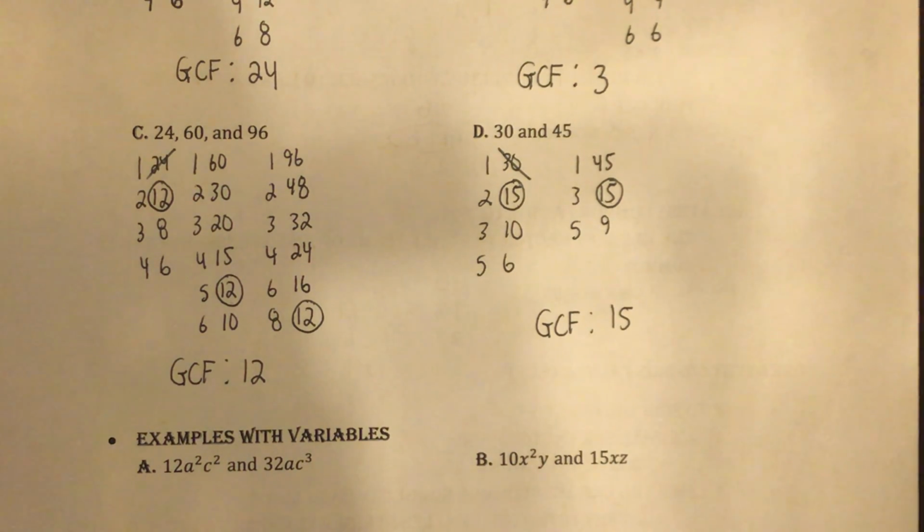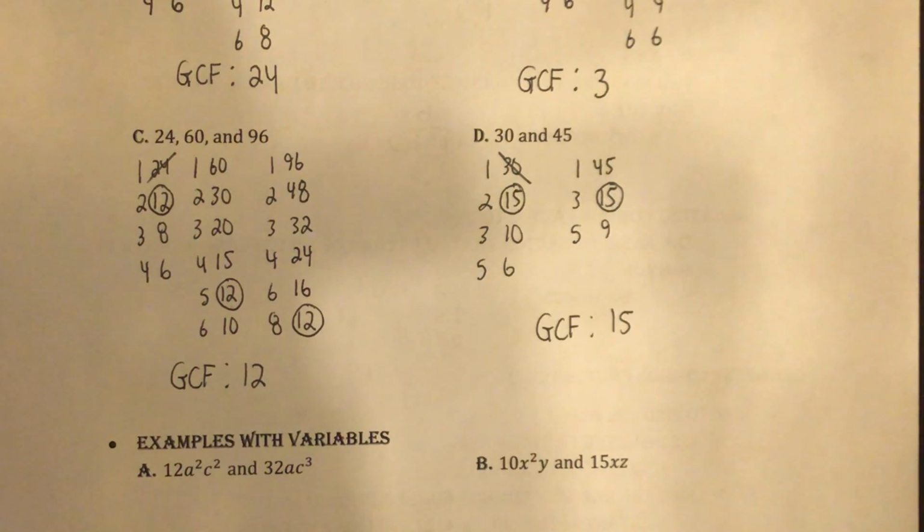Now we're going to move on to these final four examples, and we're going to talk about examples with variables and how that changes things just slightly, but not a ton, right? It's really just building off of what we just learned. We start with the numbers. We're going to start with coefficients, and we're going to figure out all the factor pairs of it. So like on example A, we're going to start with this 12, find all those numbers. Then we'll talk about how we can list out these variables, and we'll do the same for the second, and we'll figure out what they have in common.